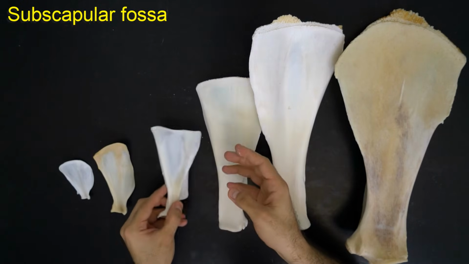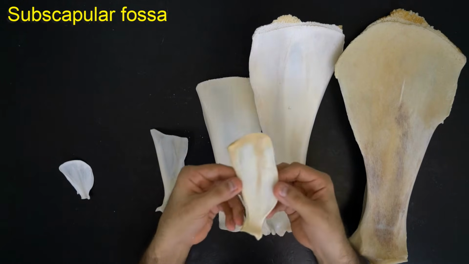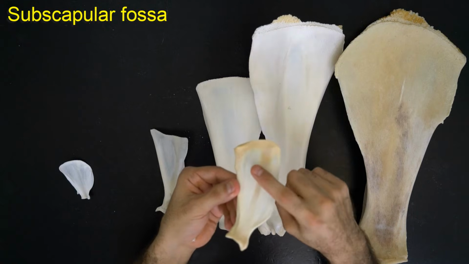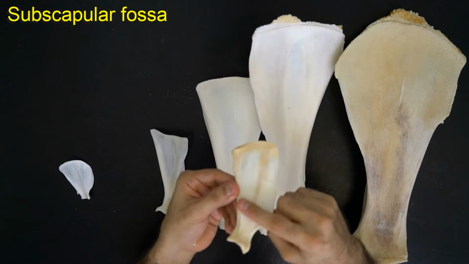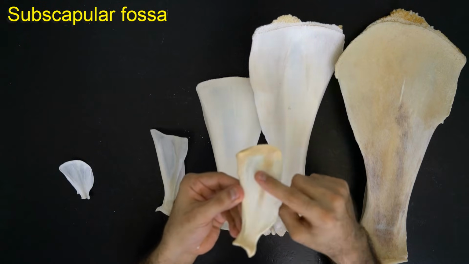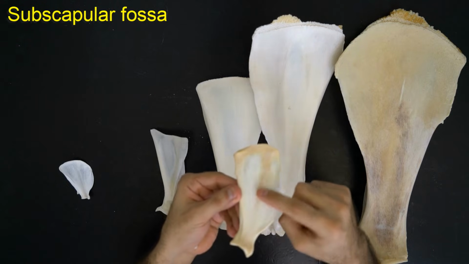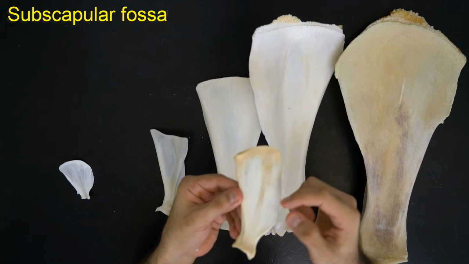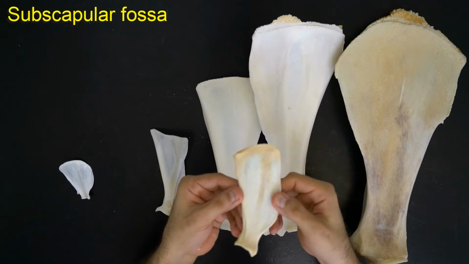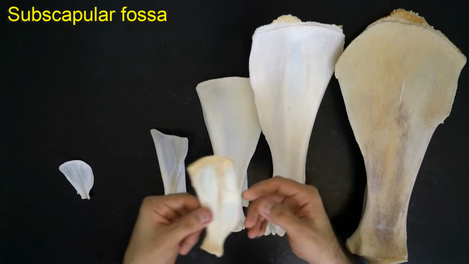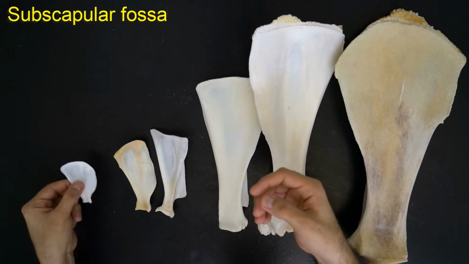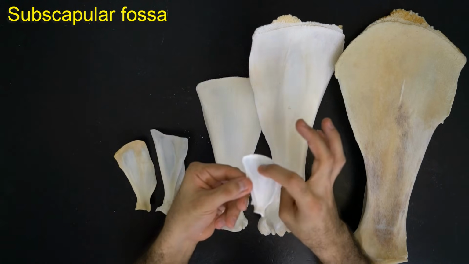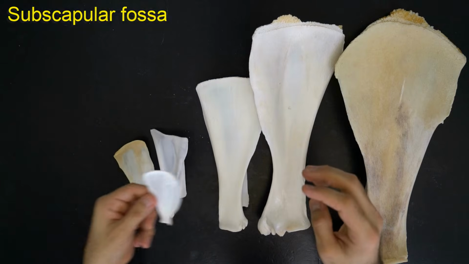Let's move to the dog. It is very shallow and flat. We can describe it as a flat fossa here, the subscapular fossa. As we said, the subscapular fossa is the origin of the subscapular muscle in all animals. It is also flat in the cat.